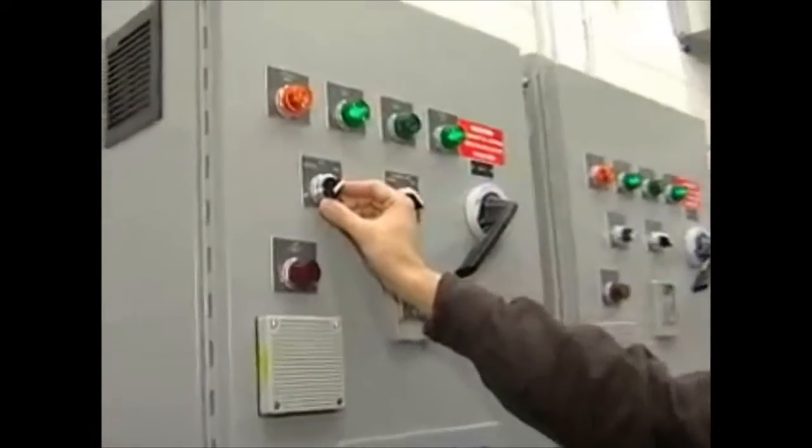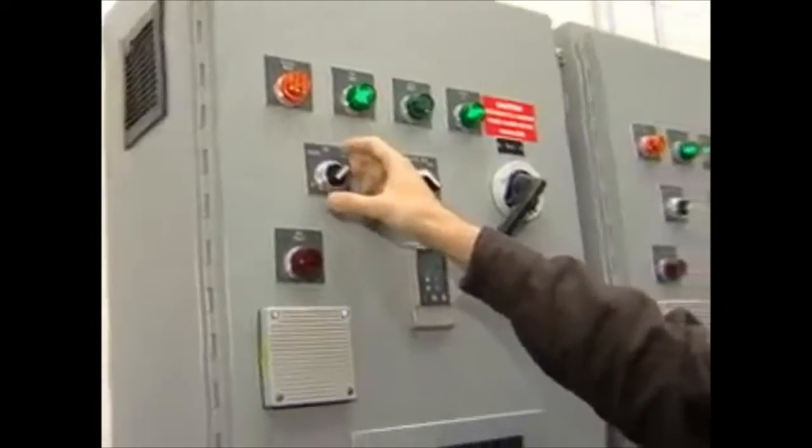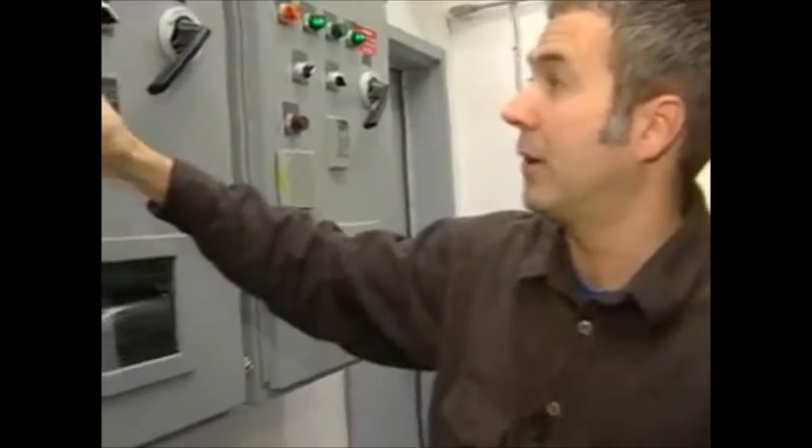Just leave it in normal. Then over here we have a VFD mode, off, and bypass. Again, you would only turn it off if you needed to work on something. Otherwise, it stays in the VFD mode. VFD stands for variable frequency drive, and it allows the fan to speed up and slow down.